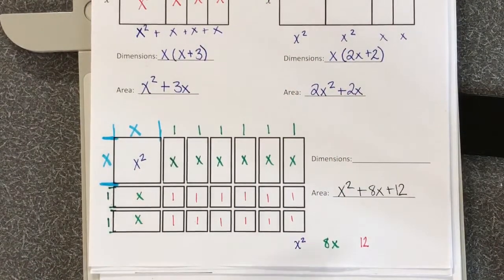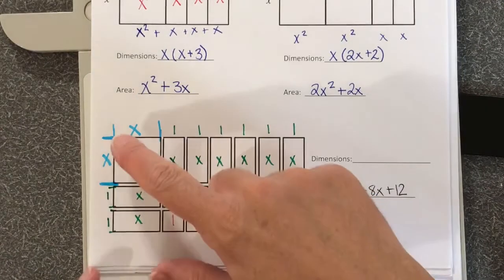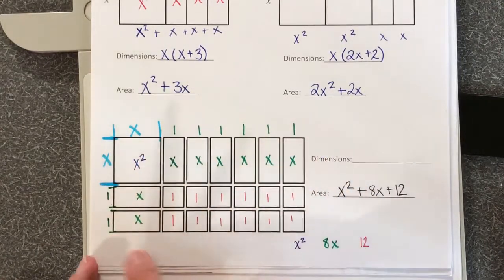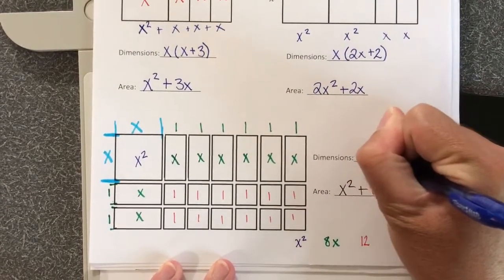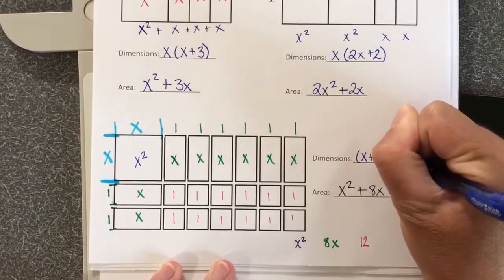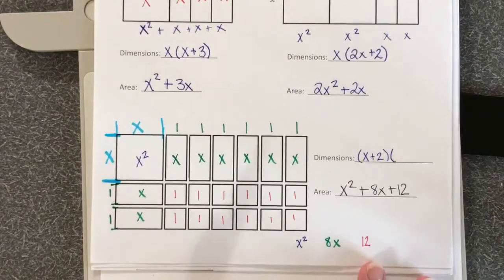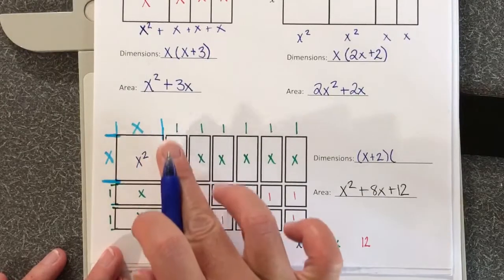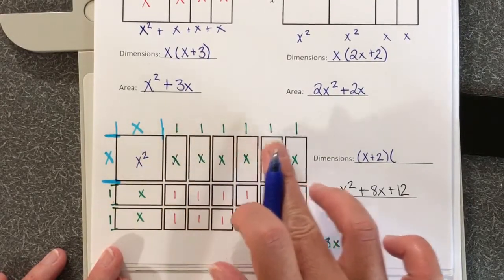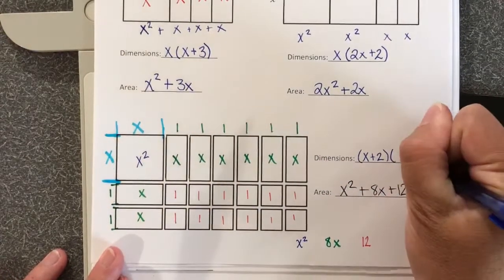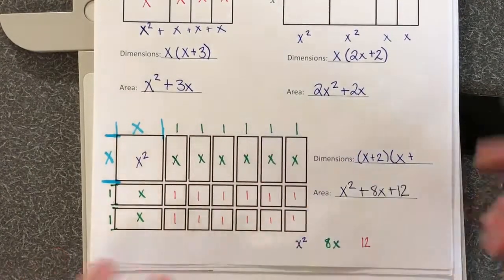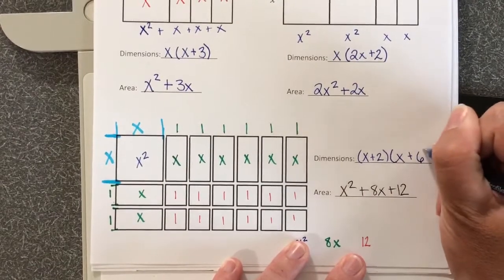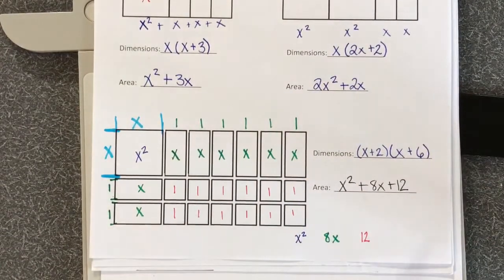Let's put that together by adding the lengths of the segments. I have a height of x plus 1 plus 1, or a height of x plus 2. And now I have a length of x plus 1 plus 1 plus 1 plus 1 plus 1 plus 1, or x plus 6. So now I have my dimensions.